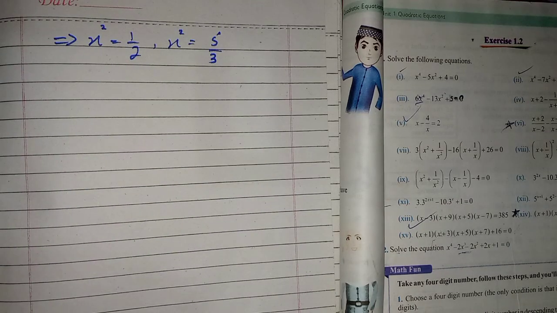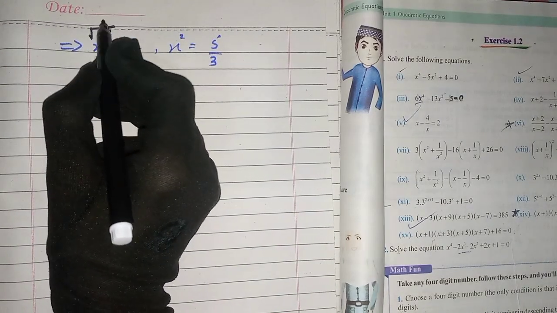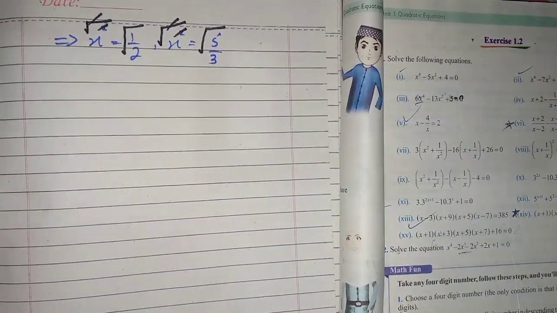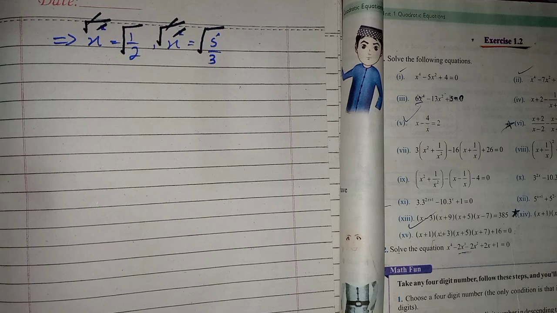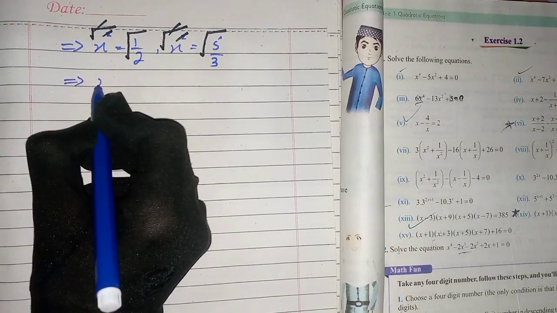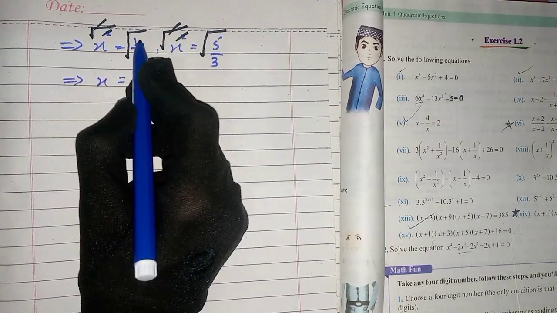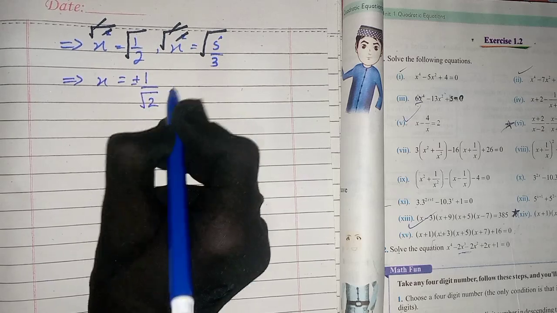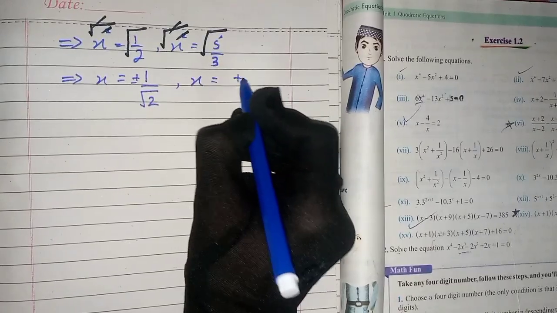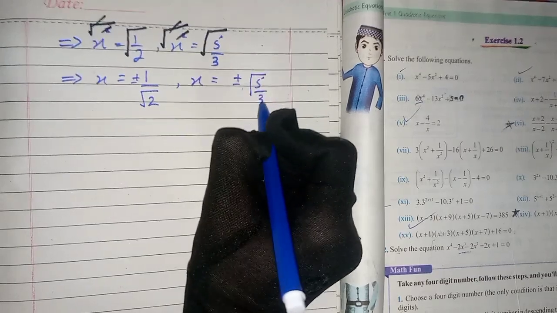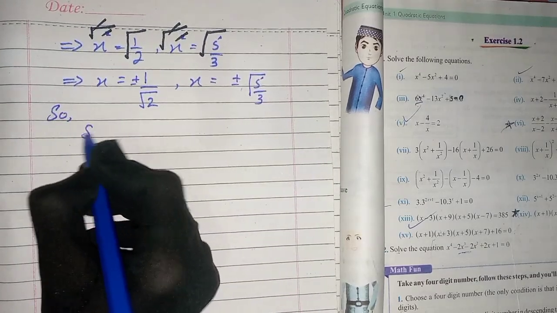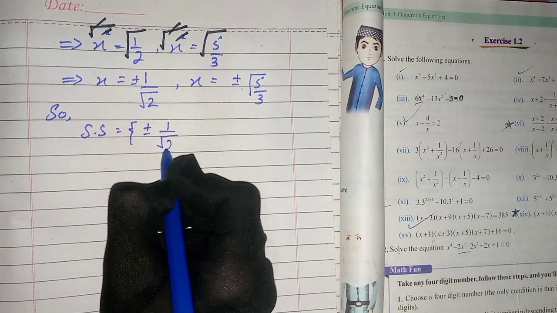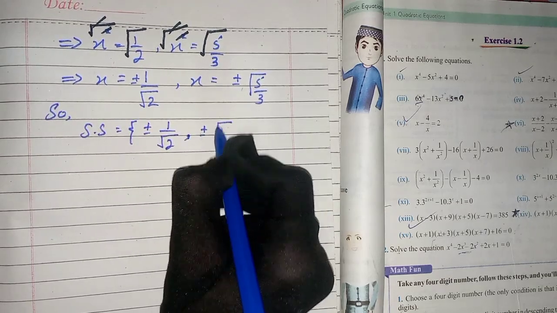Now we take square root on both sides. Square cancels with square root. Here square also cancels with square root. This implies that x is equal to square root of 1, which is 1, plus minus 1 divided by square root of 2, and x is equal to plus minus square root of 5 by 3. So the solution set is plus minus 1 by square root of 2 and plus minus square root of 5 by 3.